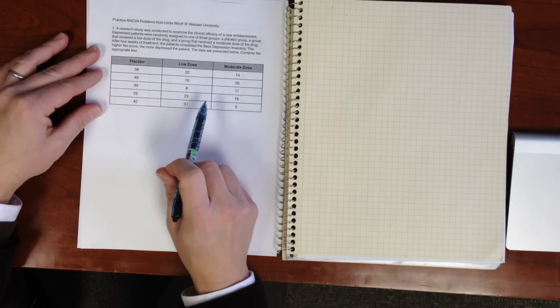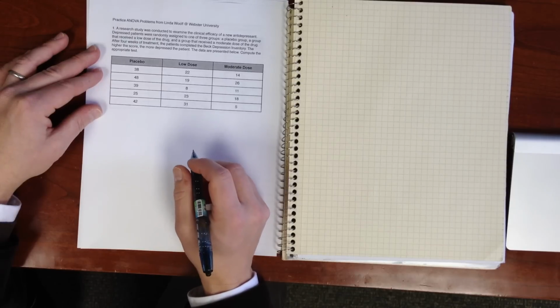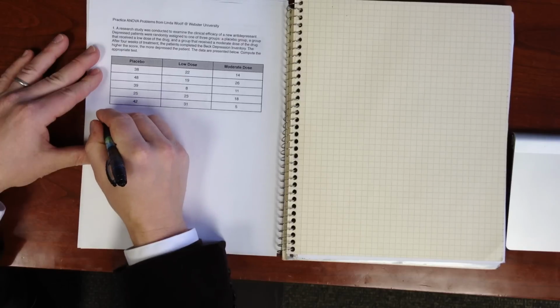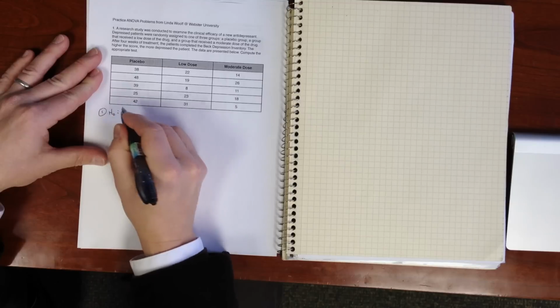Well, these are 3 groups of different people, so we need an independent groups analysis of variance, and we do the same steps that we do for every hypothesis testing statistic, and that's step 1: state the null hypothesis.